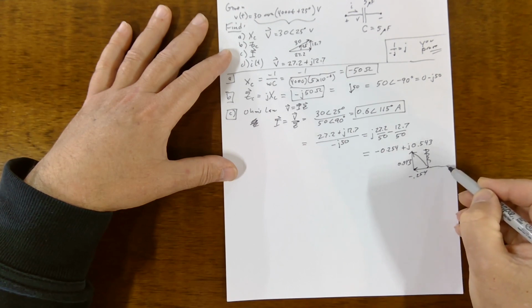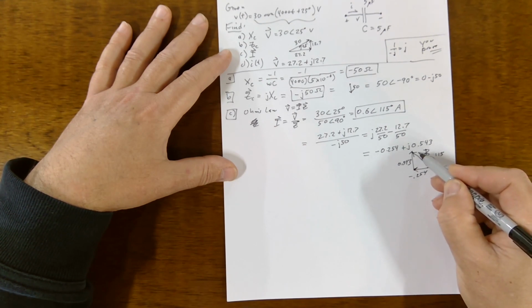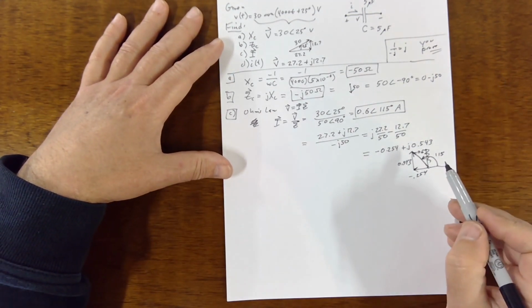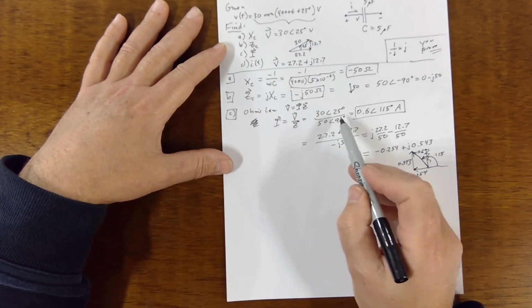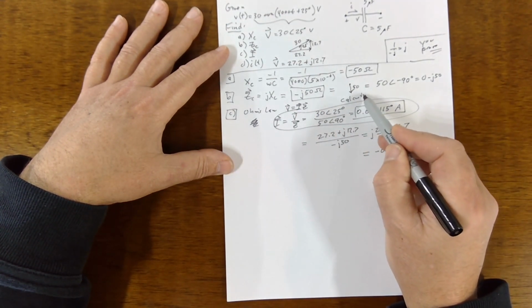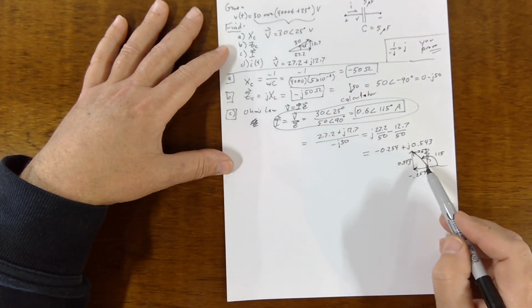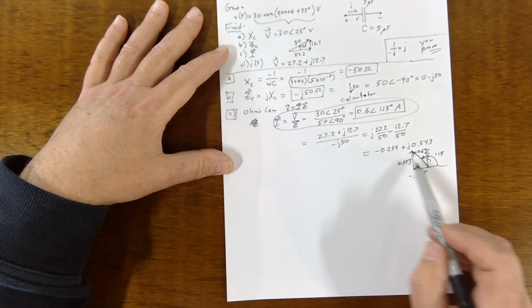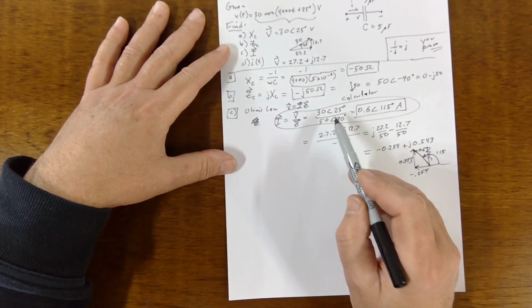The angle is 115 degrees, and the magnitude is 0.6. Basically what I'm trying to tell you is you need to get your calculator to do this, because converting to rectangular format and doing this algebra, even for a simple problem like this, is too much. It's good to go through this to see how it works out, but your calculator should be able to do this in polar format.